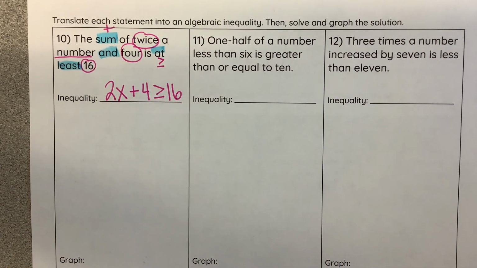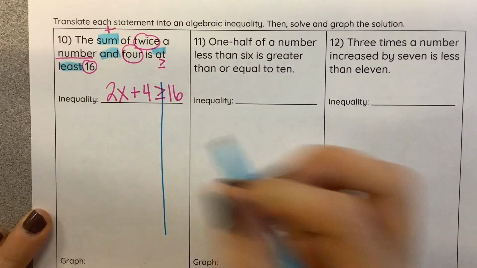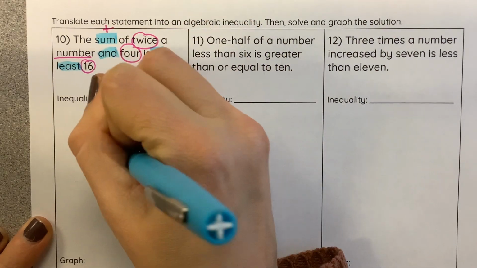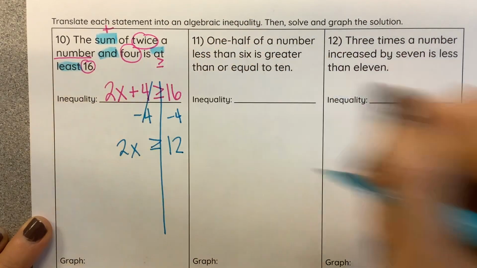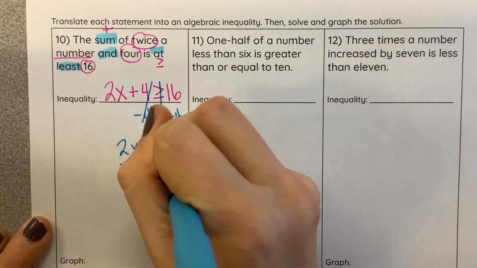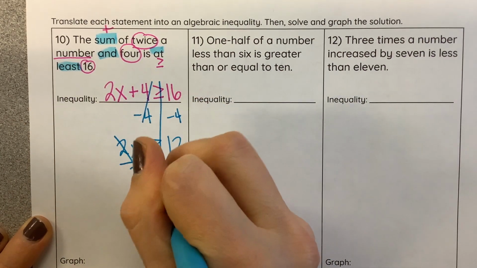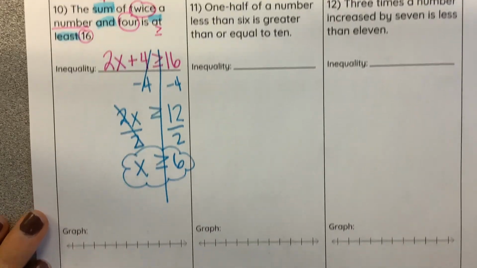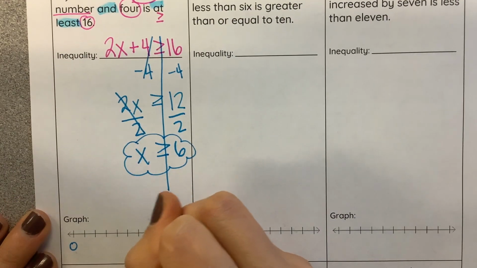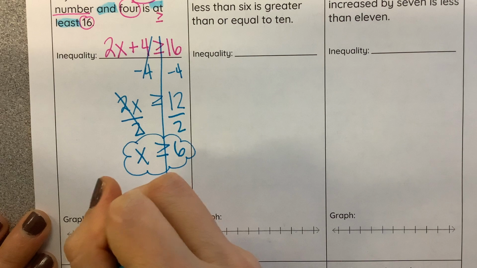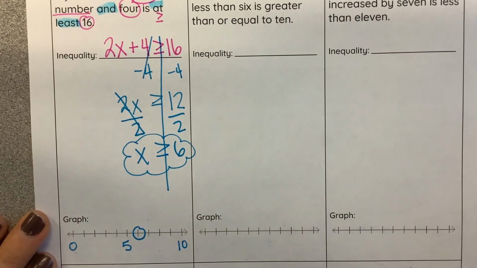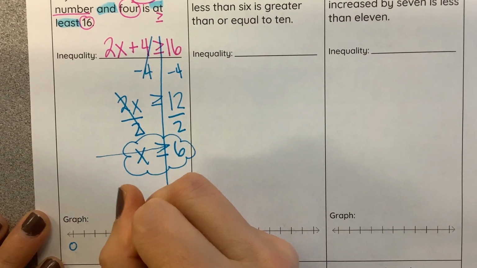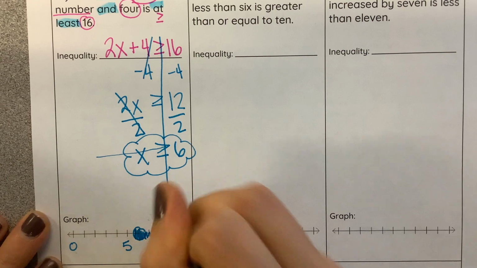Now we can solve. Two-step inequality, we're subtracting 4 from both sides. I get 2x is greater than or equal to 12. Divide both sides by 2. We get x is greater than or equal to 6. My variable's on the left, which makes it easy to graph. So this is going to be between 0 and 10. 1, 2, 3, 4, 5. 6 is right here. There's an equal to part, so I'm going to shade it in. My arrow is pointing to the right, so I'm shading to the right.